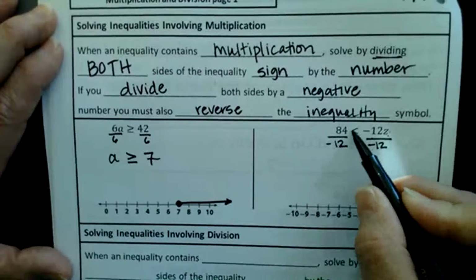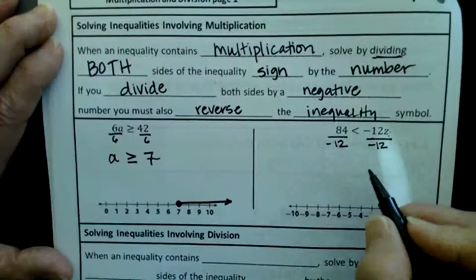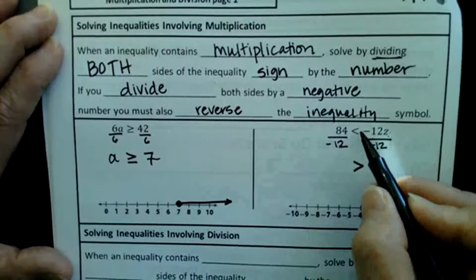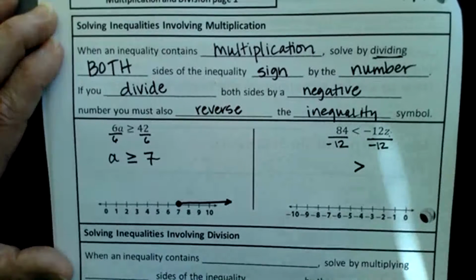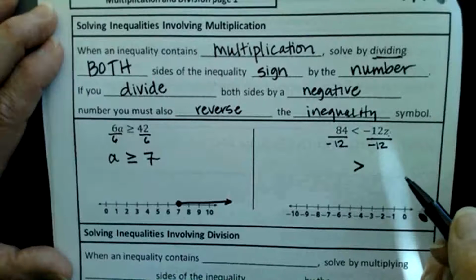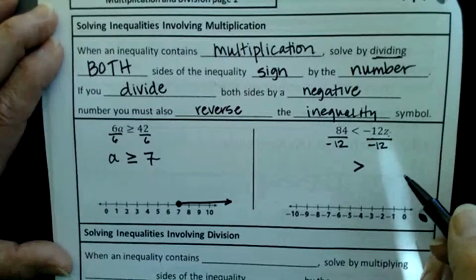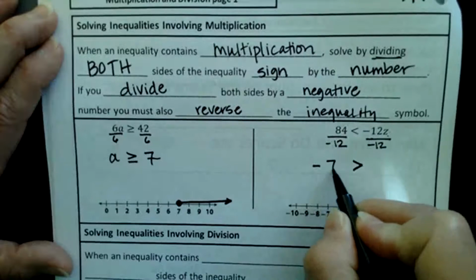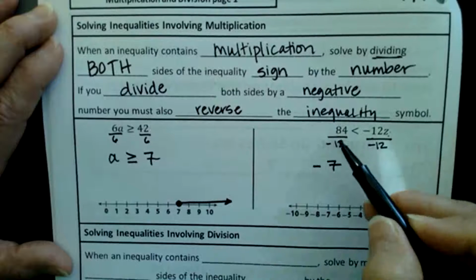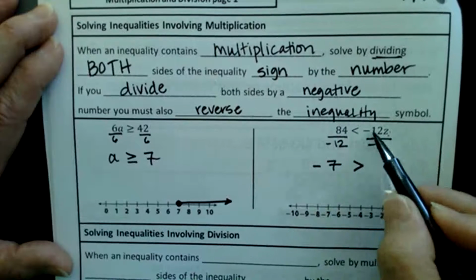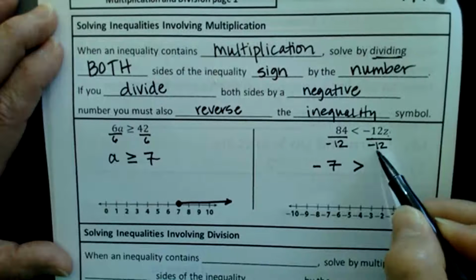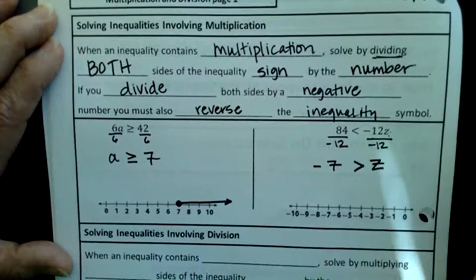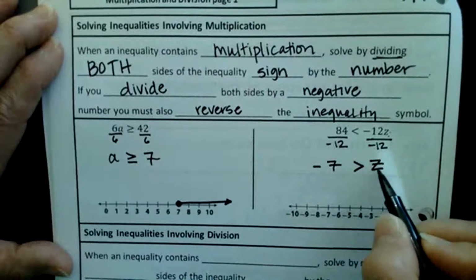That means right now the pointy side is towards the 84. I'm going to reverse the inequality symbol. Okay, so now I just flip it over. Because I divided by a negative, I reverse the inequality symbol, okay? So 84 divided by negative 12 is negative 7, because a positive divided by a negative is a negative. Now negative 12 divided by negative 12 is 1. So on this side, I get 1z, which is z. So the solution is negative 7 is greater than z.